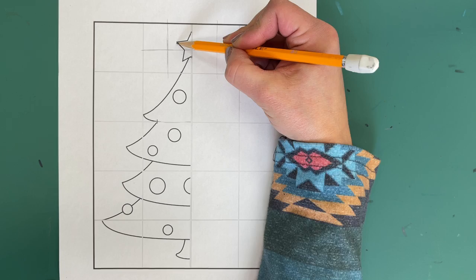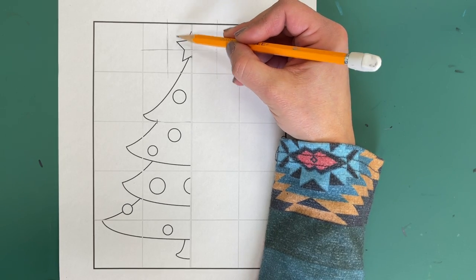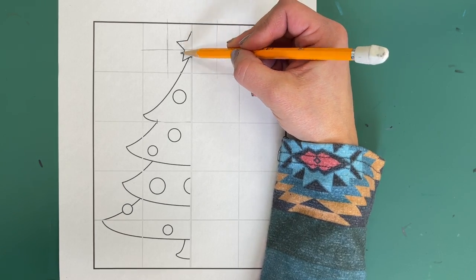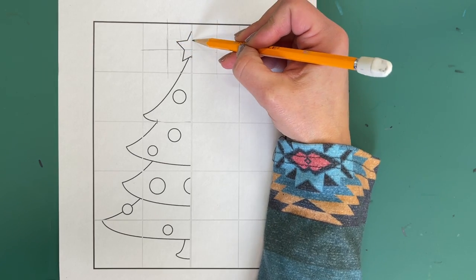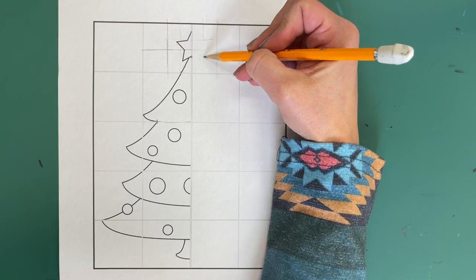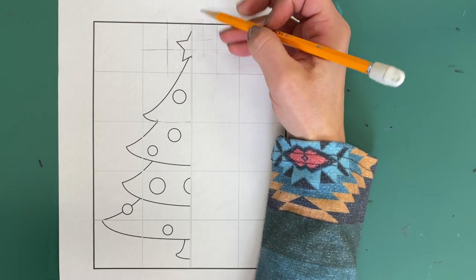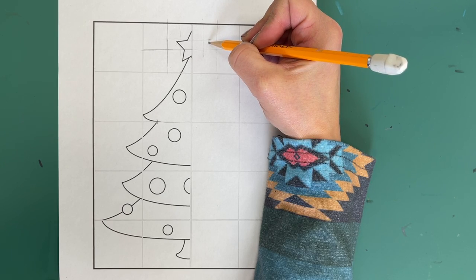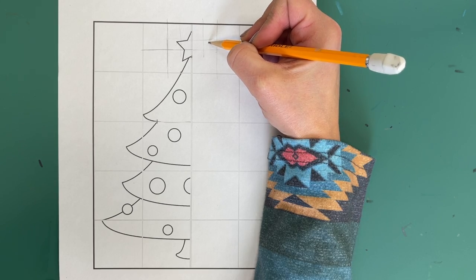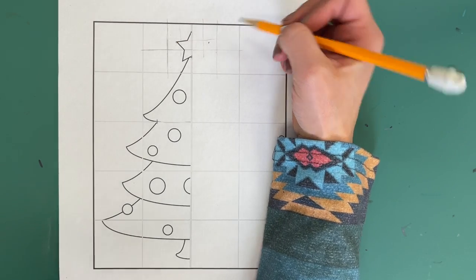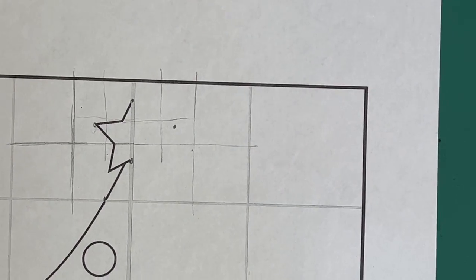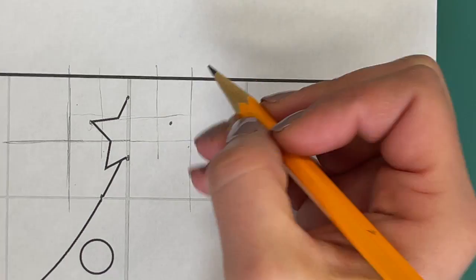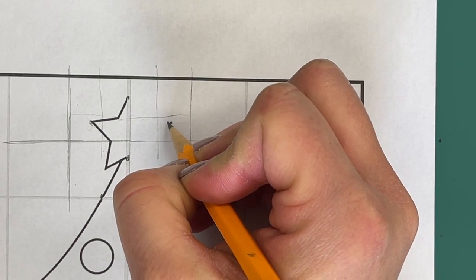However, this tip of the star is going to be a little bit tricky. So if I were to even subdivide this, that tip is in this quadrant. So it's about right over, it's a little over half and closer to the top line. That's where this point is going to be. Okay, it might even be a little bit less, maybe right there.